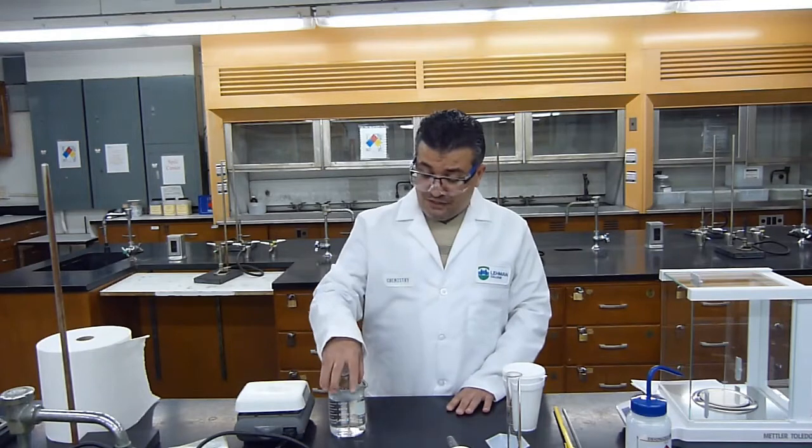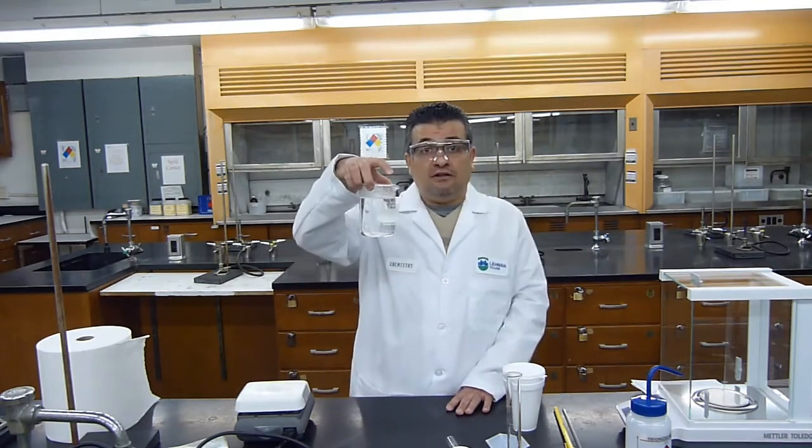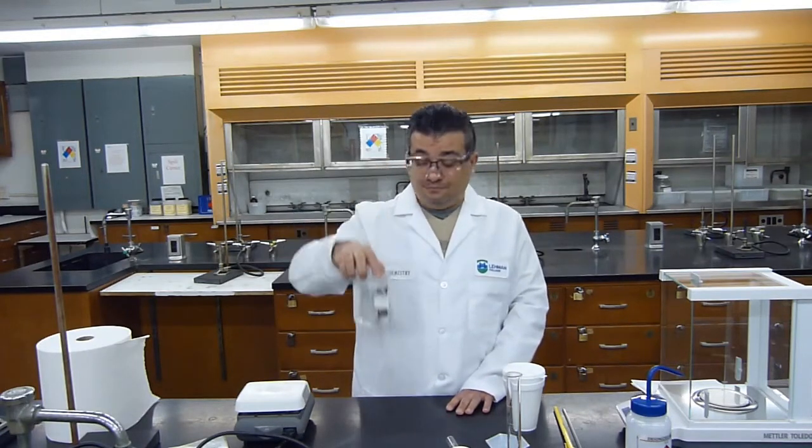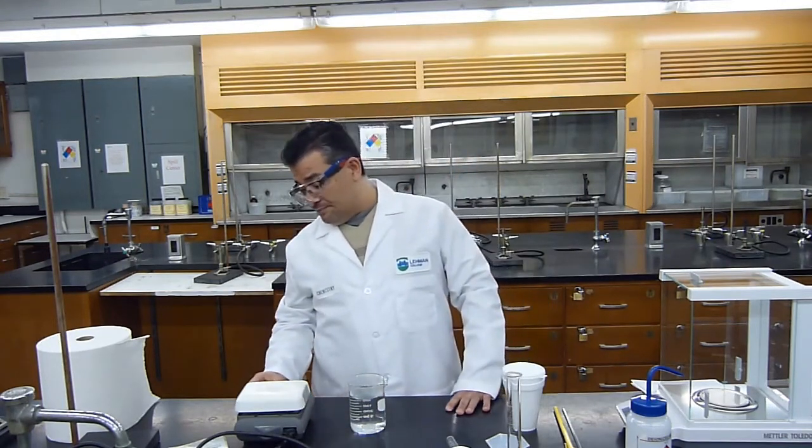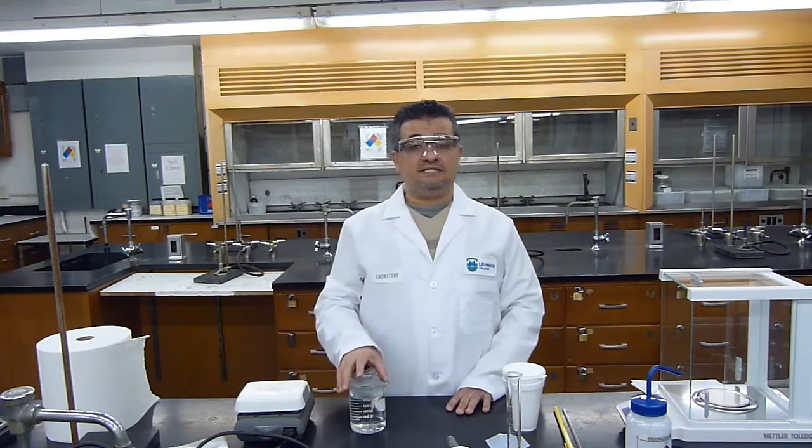In order to do part A, first I need to fill up a 400 ml beaker with deionized water and put it on a hot plate. I will set the hot plate to about a 7 setting, and we should do this first because water takes a very long time to reach boiling. I already preheated this water before we began the video. Okay, this way it does not take as long.